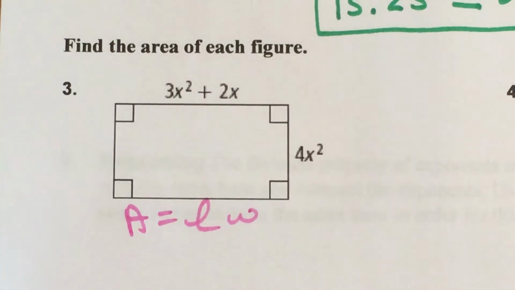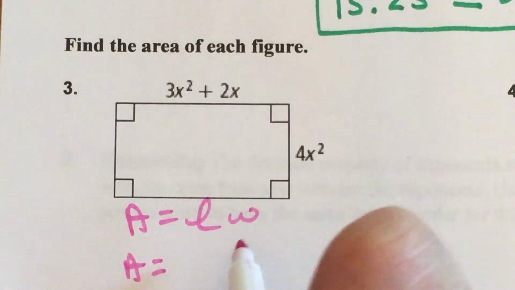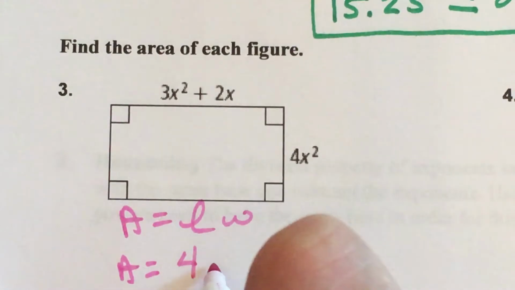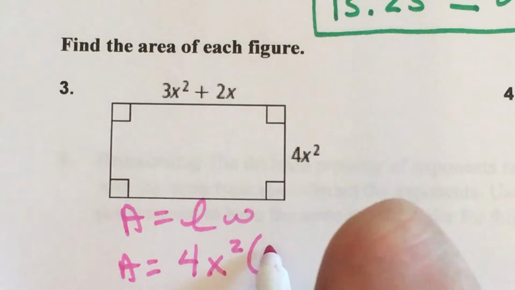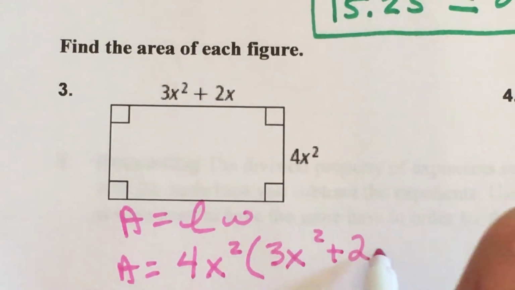Yeah, you remember that. So the length and the width. We usually put the smaller number of terms at the front. That's fine. It really doesn't matter which one you make the length and which one you make the width, as long as both of them are accounted for.